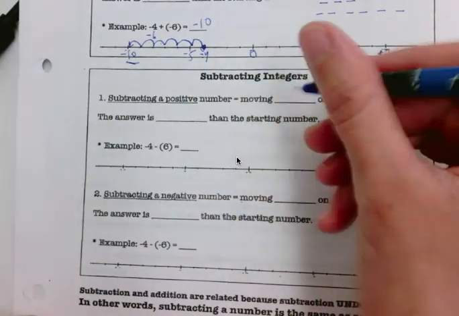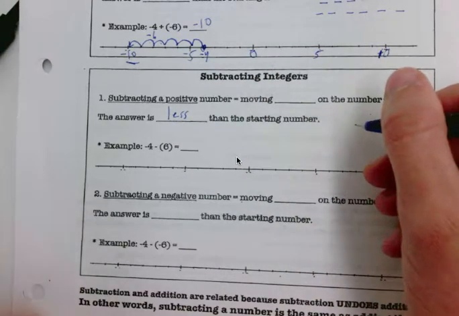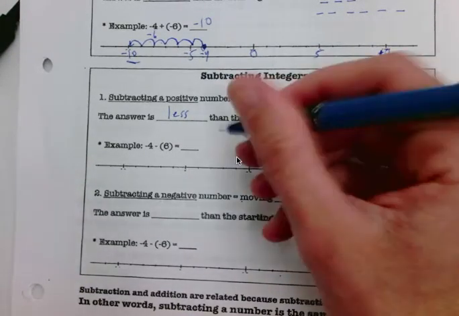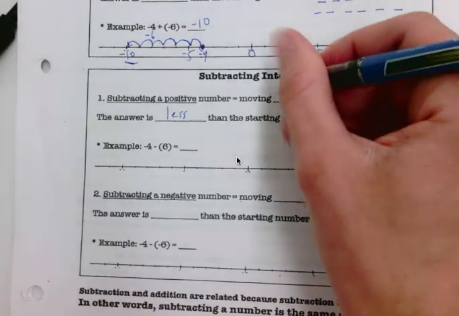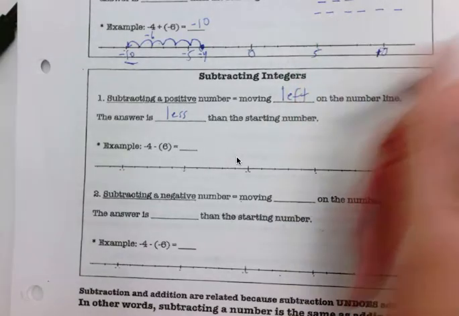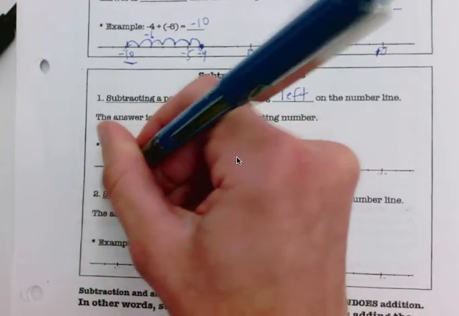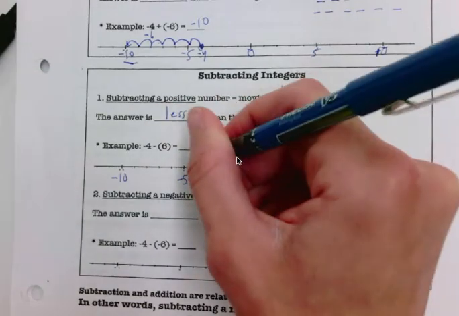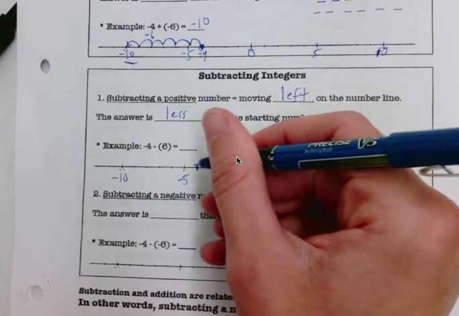So overall, this is going to be less than the number you start with, just like if we subtract, like we first learned, the number will be less. So we're going to be moving left on the number line. So if we start, sorry, you guys have to keep numbering this. I should have written that differently. So here's -4, and we subtract +6.